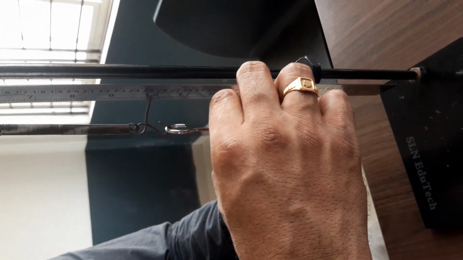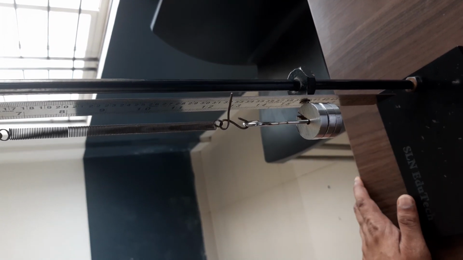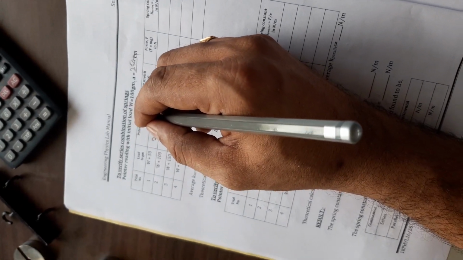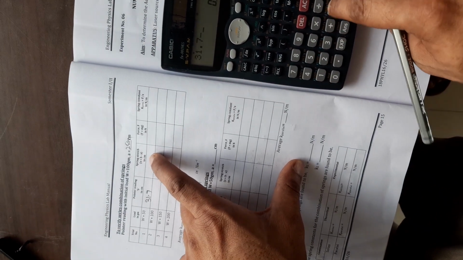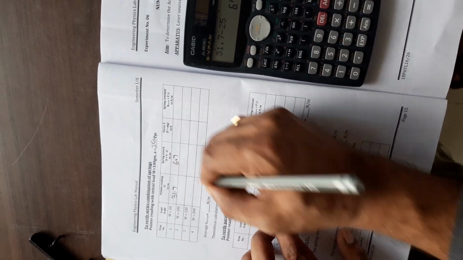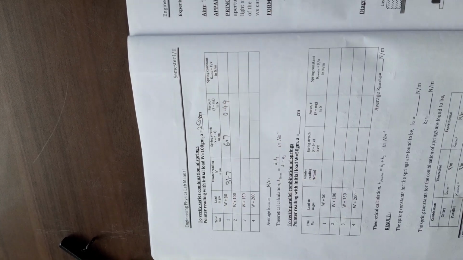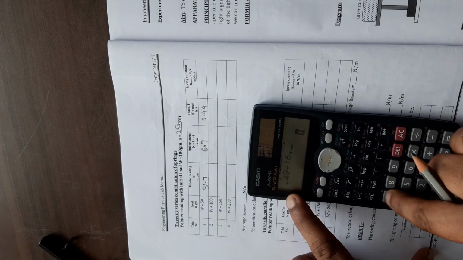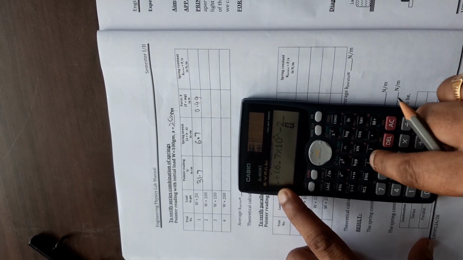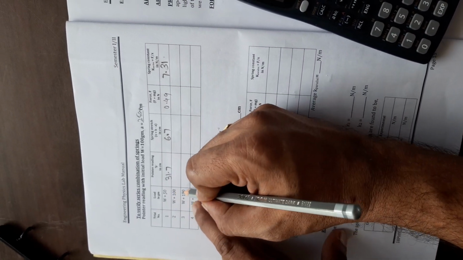Again I am applying another 50 grams load. The spring stretches and comes to 31.7. Now what is the calculation? To find the spring stretch, 31.7 minus 25, you will get 6.7 centimeter as the spring stretch. The force we have already calculated for the same load: 50 multiplied by 9.8 into 10 raised to minus 3, which gives 0.49. So the force 0.49 divided by 6.7 centimeter gives 7.31 as the initial case. Again we have to do it for 100, 150 and 200.